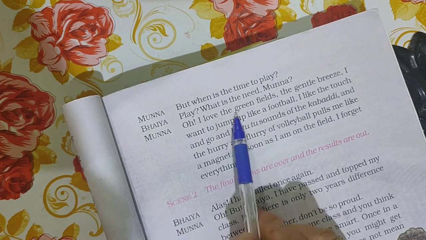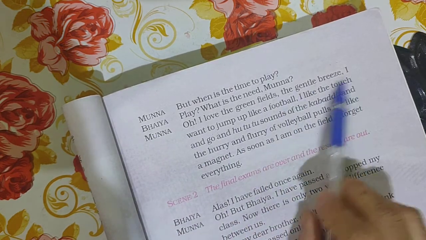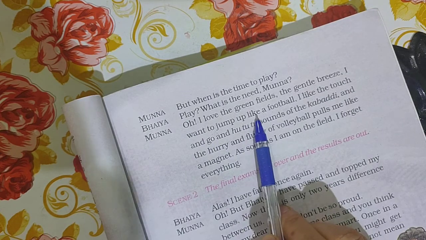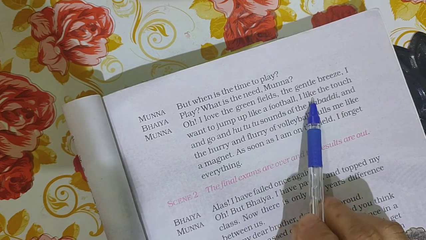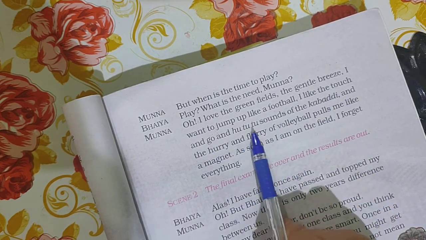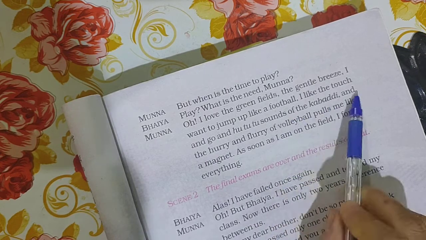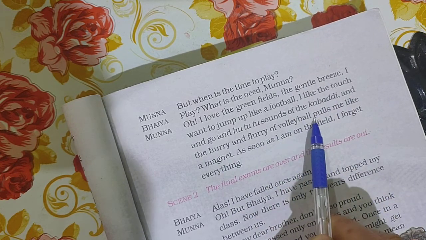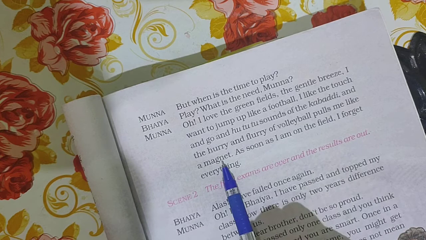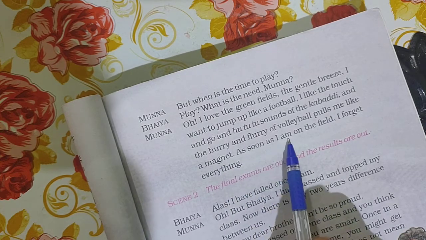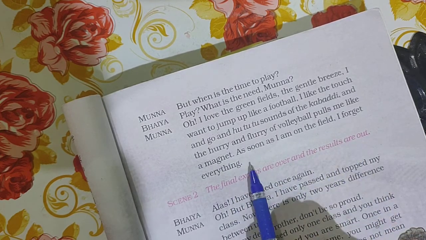Munna: Oh, I love the green fields, the gentle breeze. I want to jump up like a football. I like the touch and go and hoo-too-too sounds of the kabaddi. And the hurry and flurry of volleyball pulls me like a magnet. As soon as I am on the field, I forget everything.